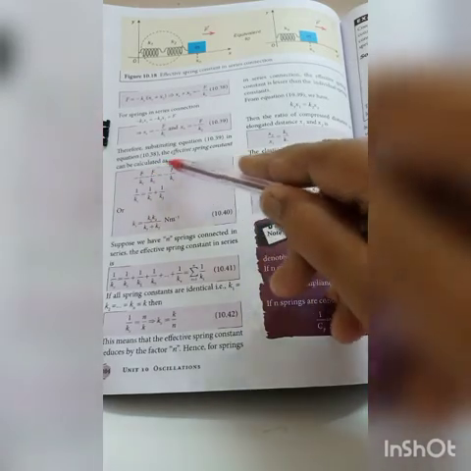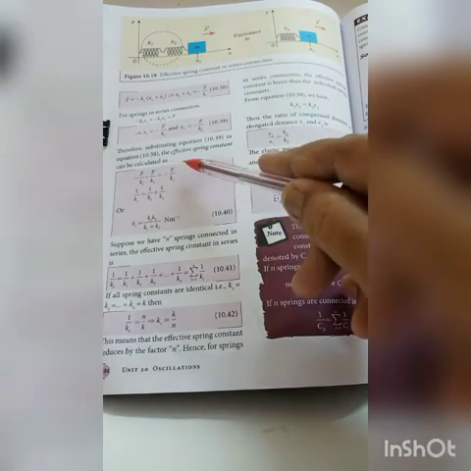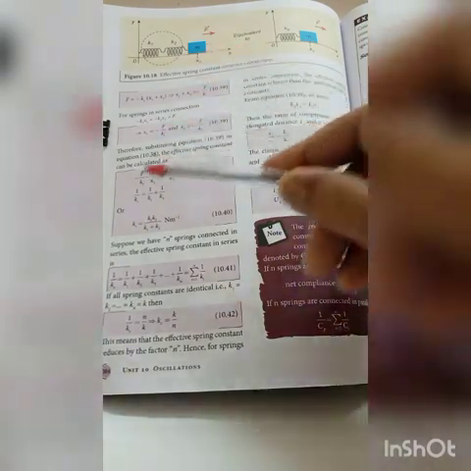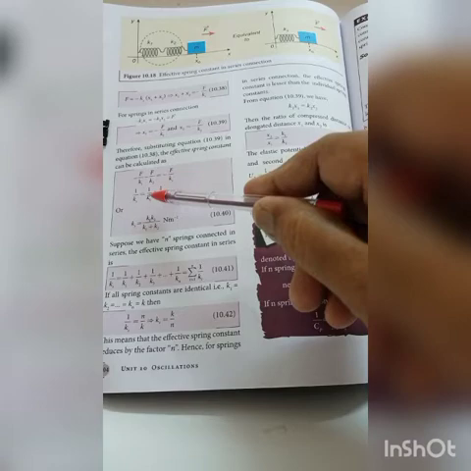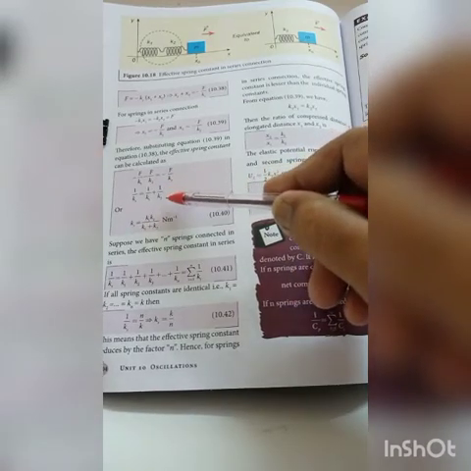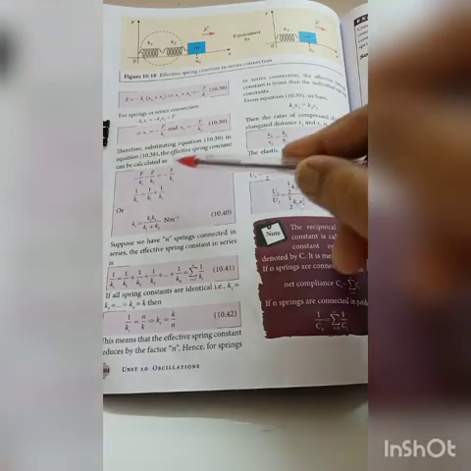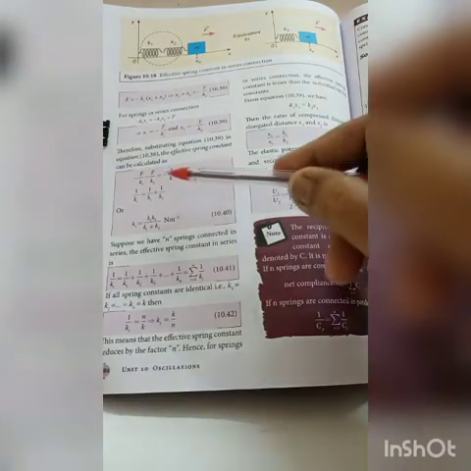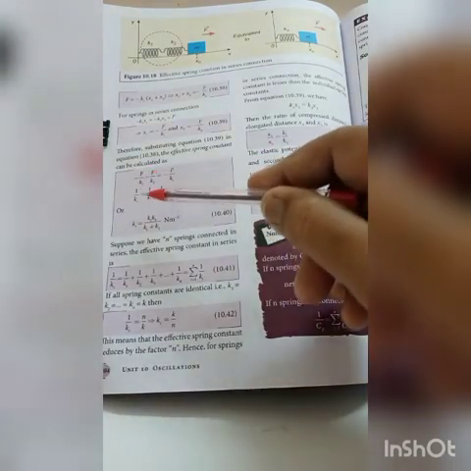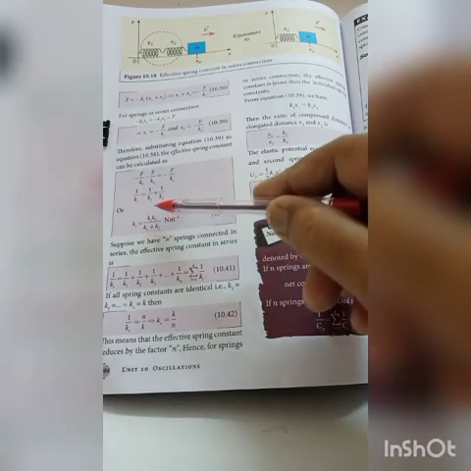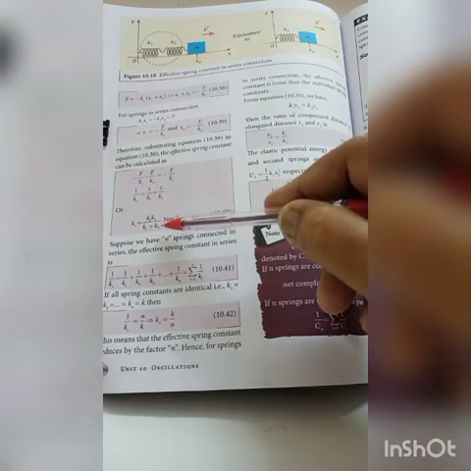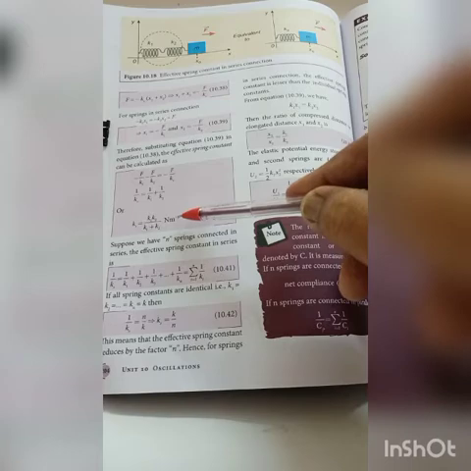So from this expression F gets cancelled on both sides. We can write 1 by Ks is equal to 1 by K1 plus 1 by K2, which is equal to K2 plus K1 by K1 K2, which is equal to 1 by Ks, or Ks is equal to K1 K2 by K1 plus K2 Newton per meter.